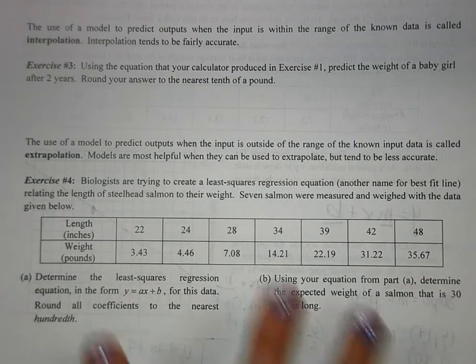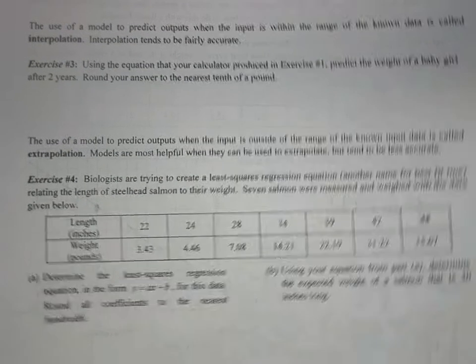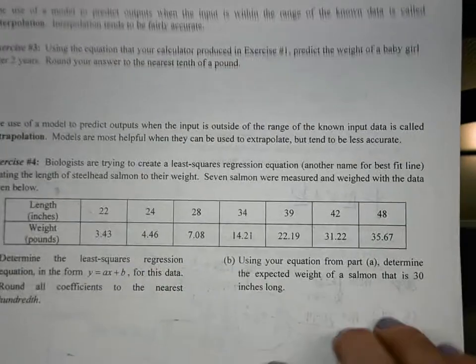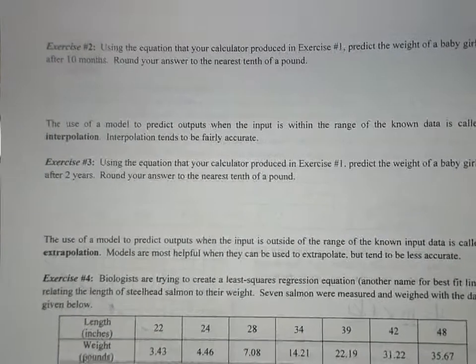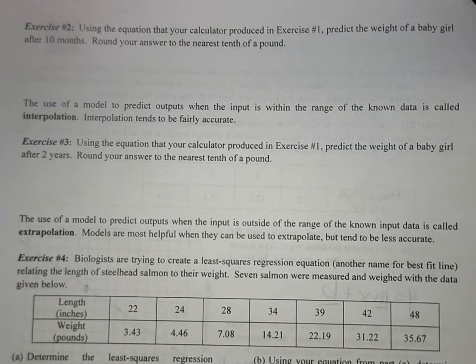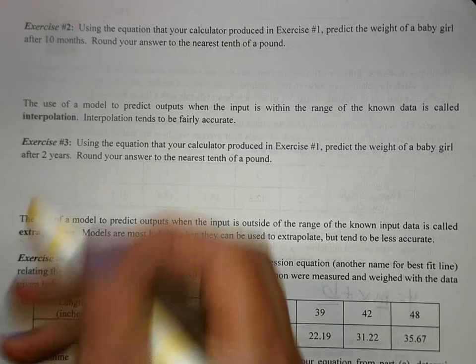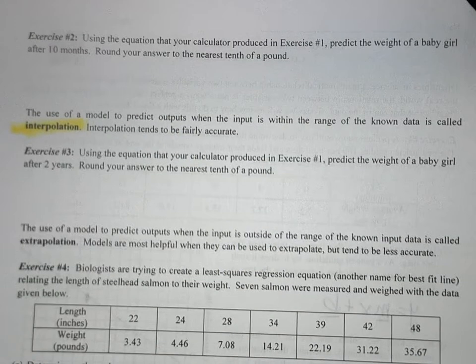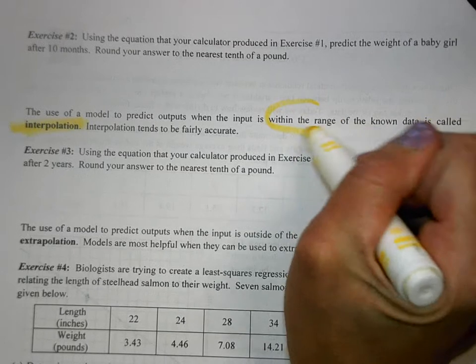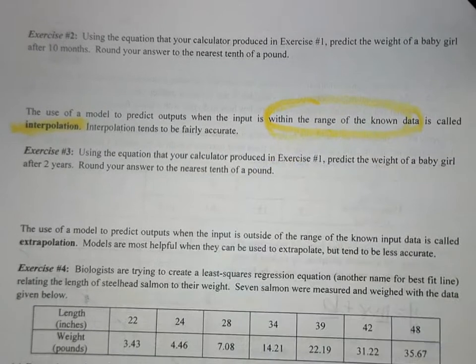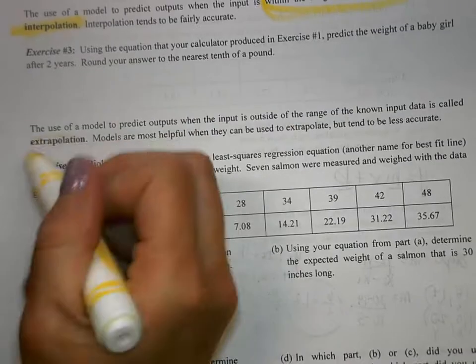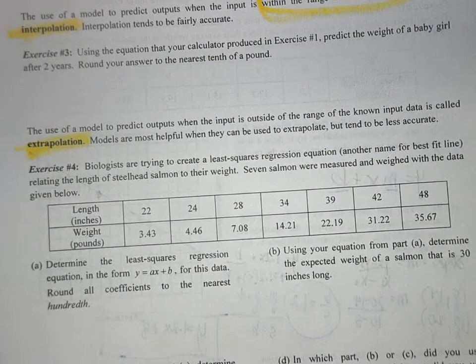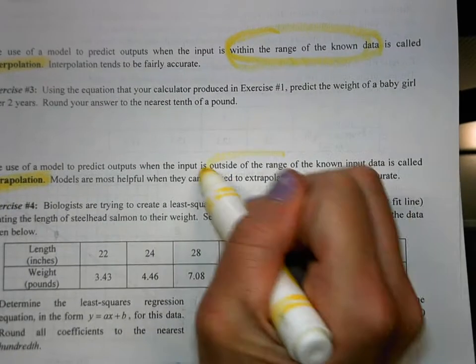Okay, so based on the information that I was just talking about, there are two different types of ranges. The first one is interpolation, and that is within the range of the known data. Then there is extrapolation, which is outside the range of the known data.